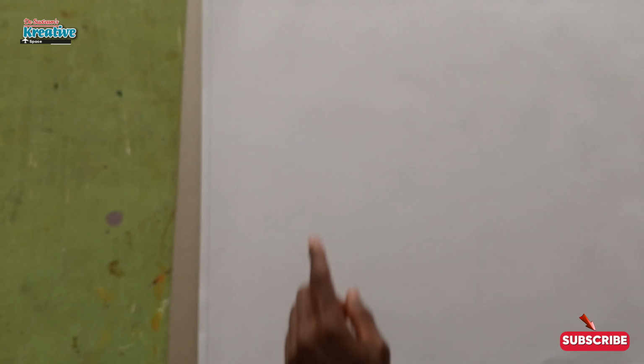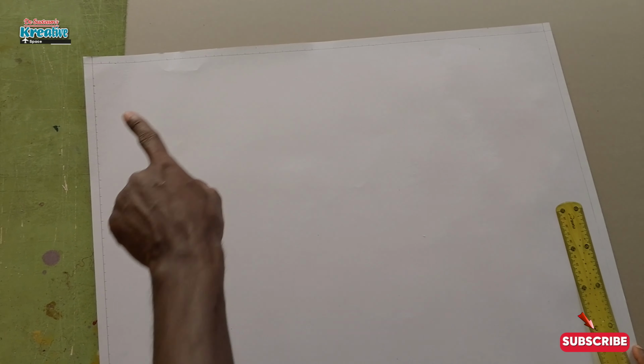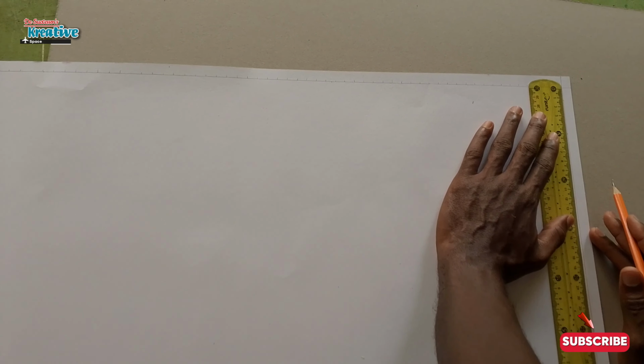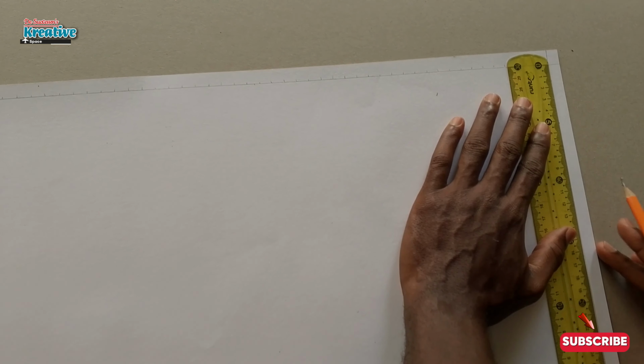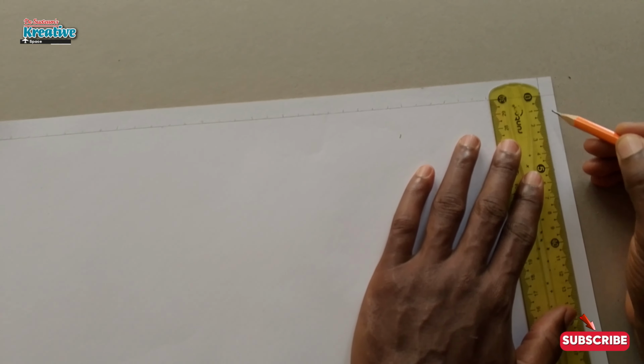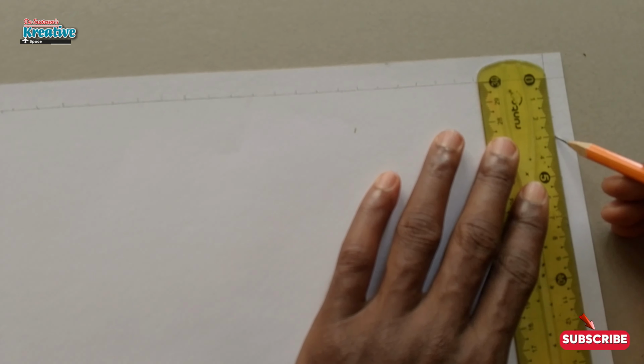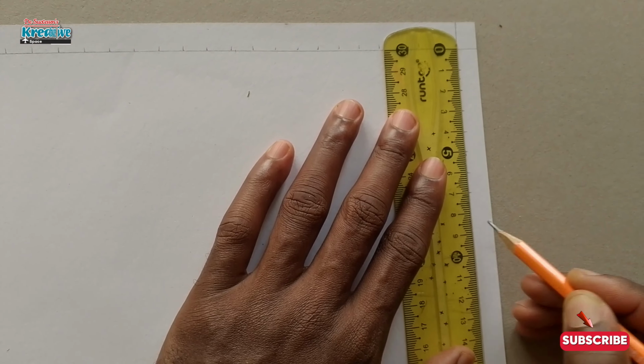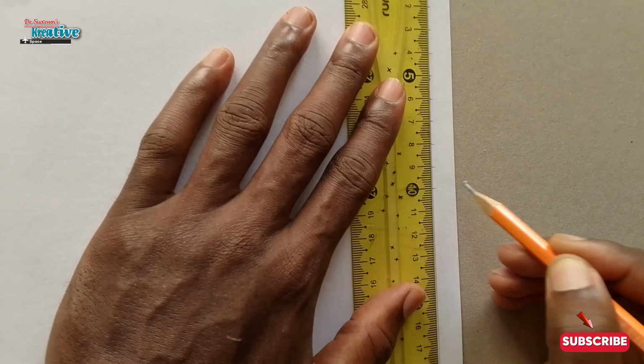If you check the 4 borders, you're going to see borders all around mine. So you also mark the same thing you did on this other side, you will do the same here. So mark 1 cm so that you can align them. 1, 2, 3, 4, 5, 6, 7, 8, 9, 10, 11.